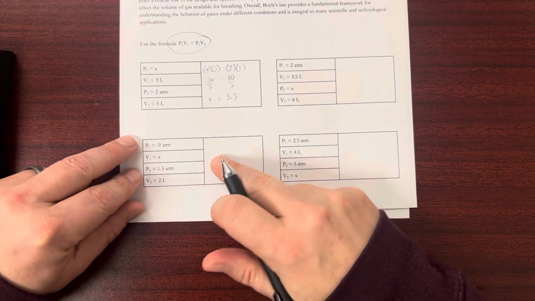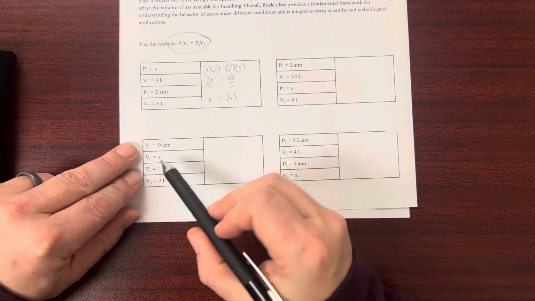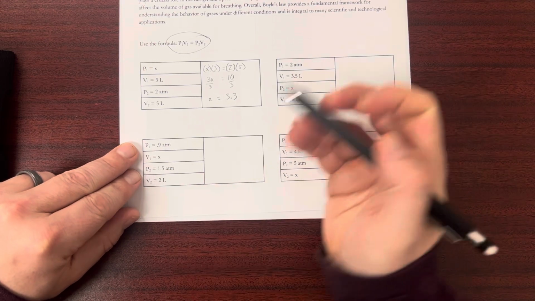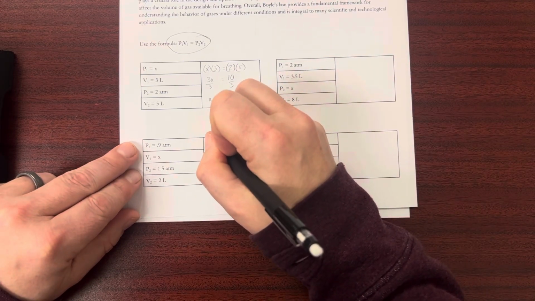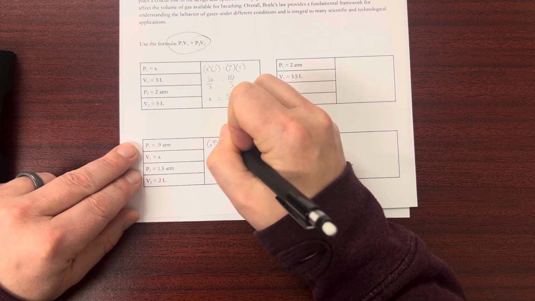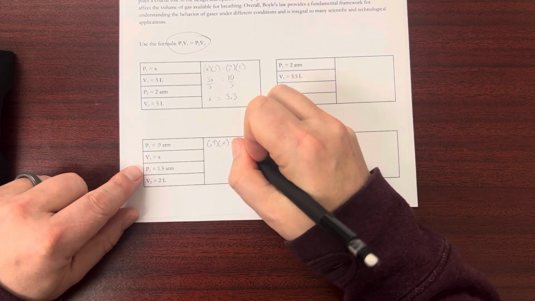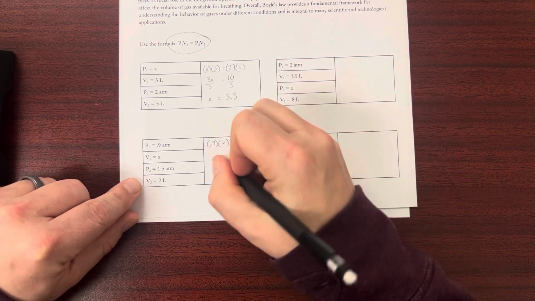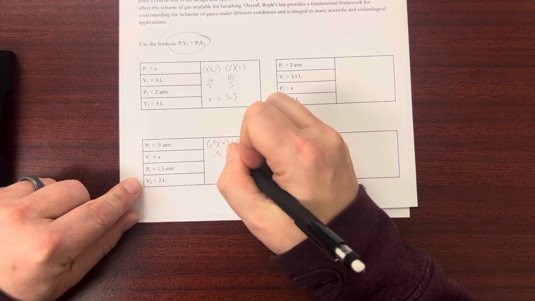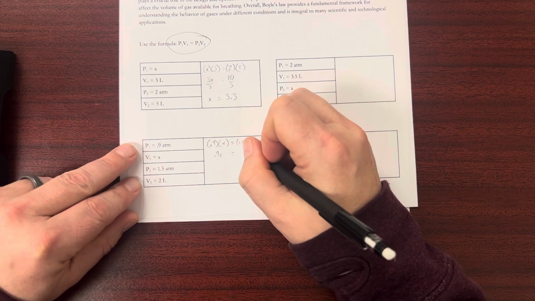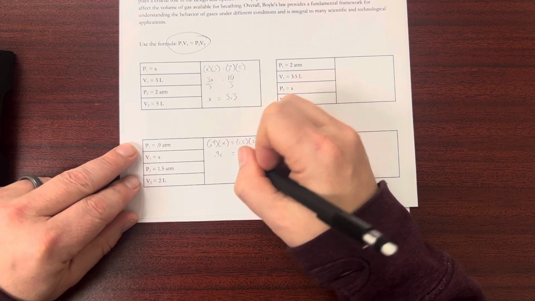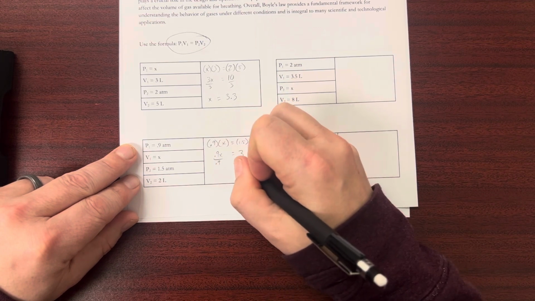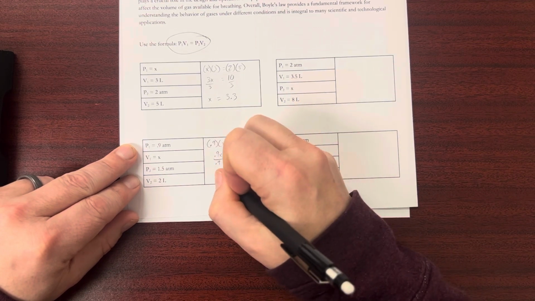Let's do this next one. And you'll see it's set up the same, but now I'm looking for a different variable. Now I'm looking for V1, okay? So I have 0.9 times X equals 1.5 times 2. 0.9X equals 1.5 times 2, which is 3. Divide both sides by 0.9.